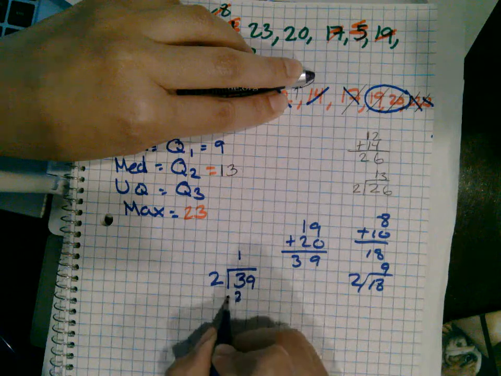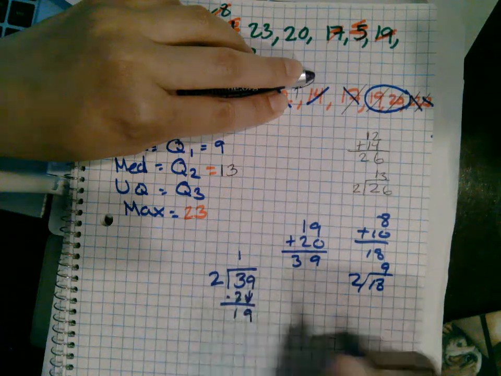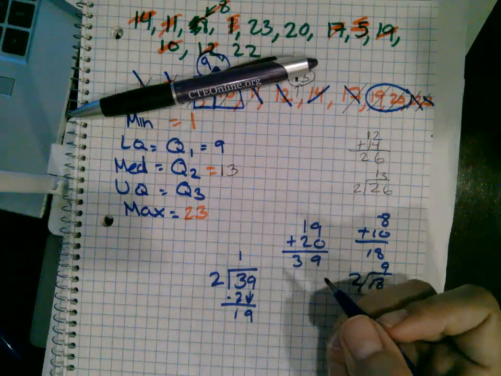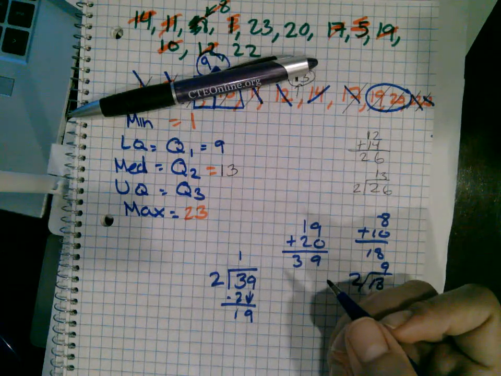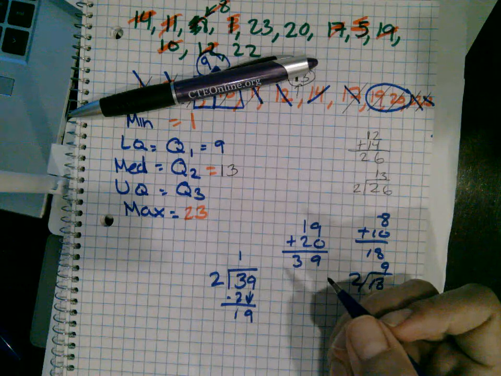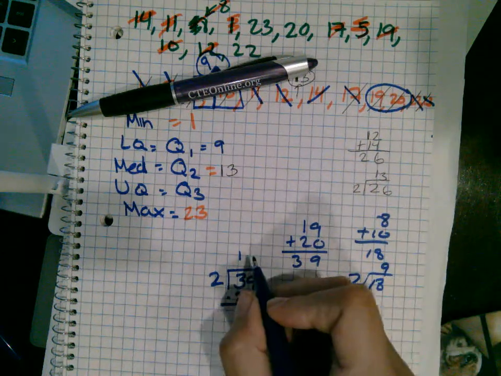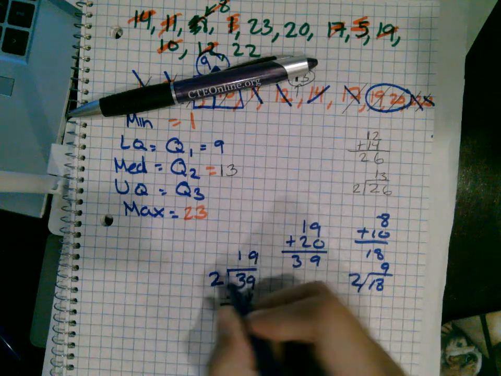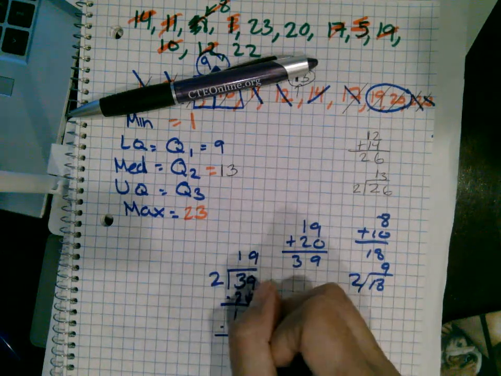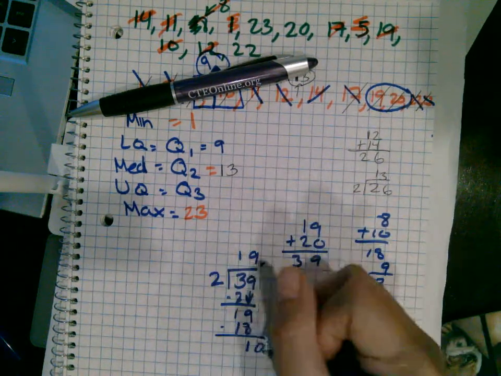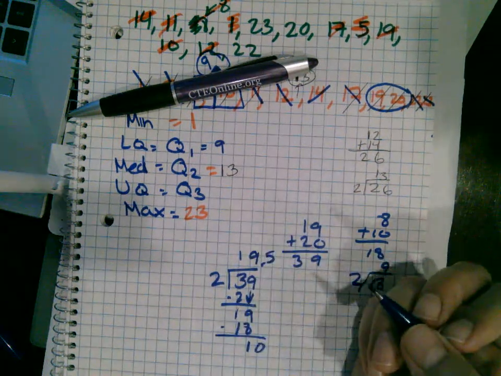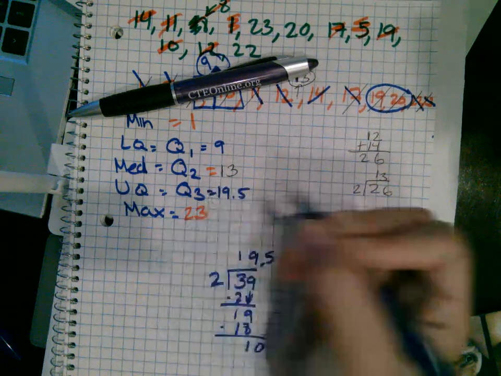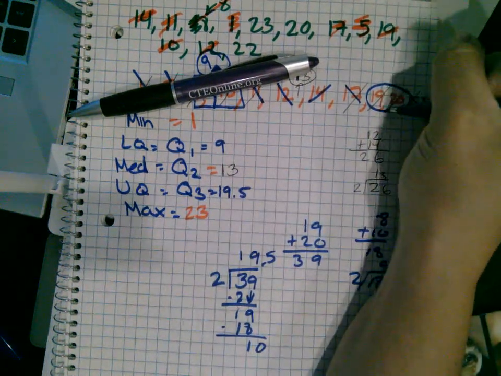2 goes into 3 once, remainder 1. Bring down the 9. 2 goes into 19. Ouch. Did I do something wrong? I did something wrong. Oh no. 9 times 2 is 18. 1, decimal, 0. 2 goes into 10 5 times. So therefore, what's my upper quartile? 19.5, because that's what's in the middle of 19 and 20.